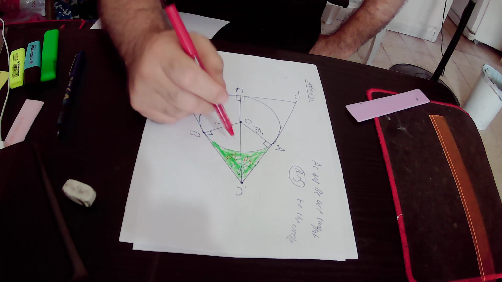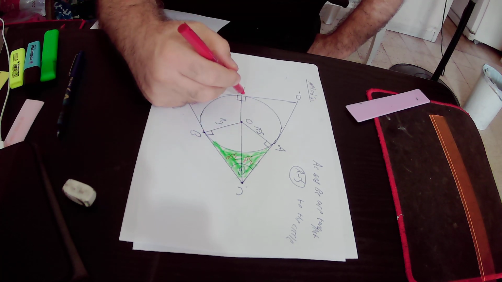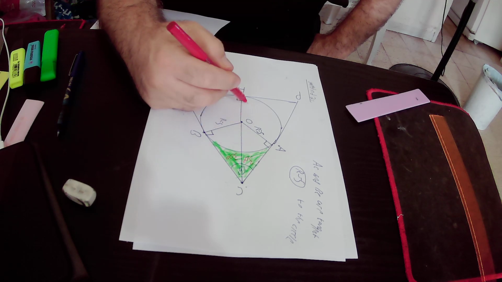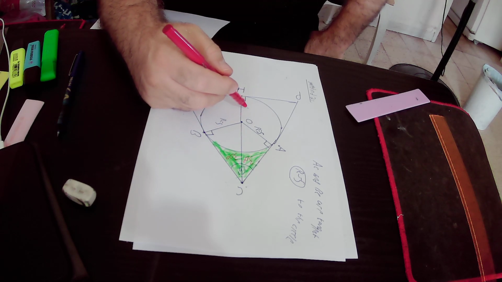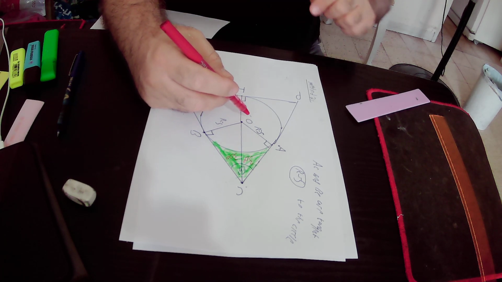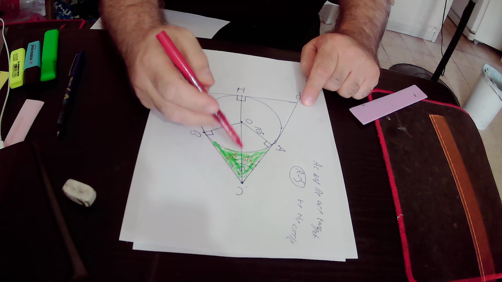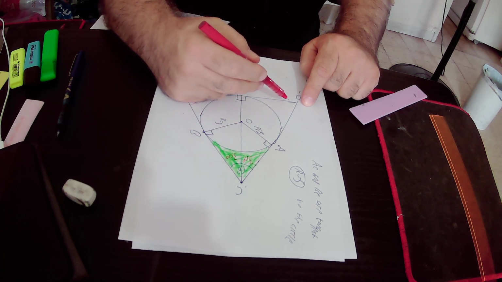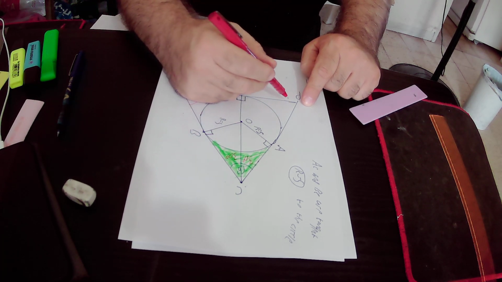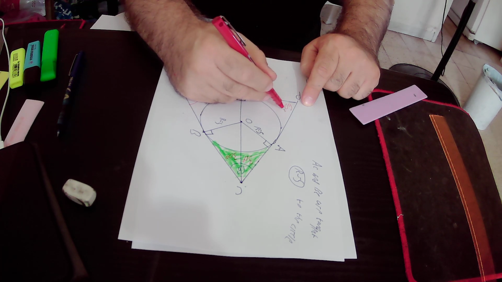This angle equals 30 degrees, this angle is 90 degrees, so in total they equal 120 degrees. So in order to complete the sum of the angles in the right triangle, triangle CHP, to 180 degrees, this angle must also be equal to 60 degrees. Okay?